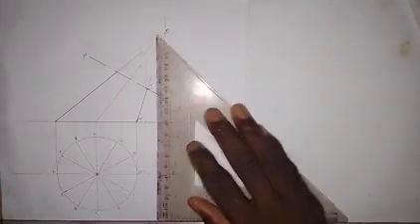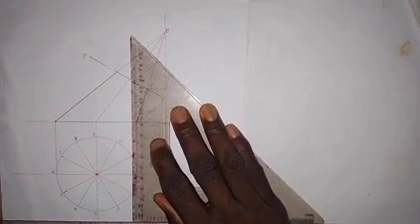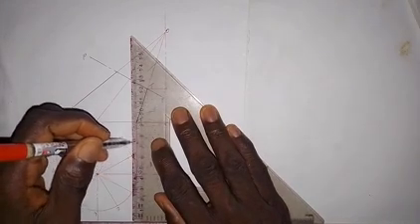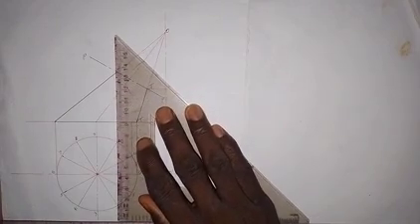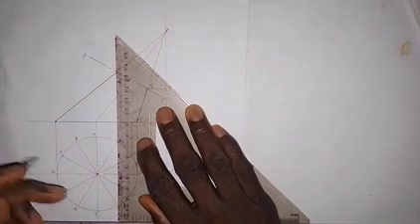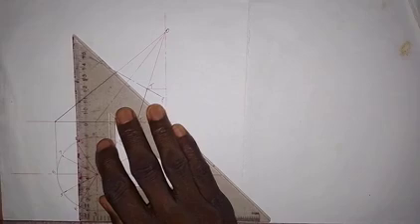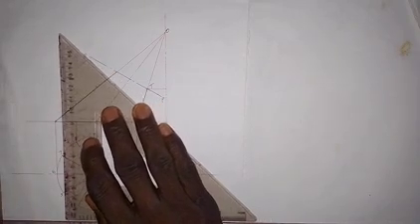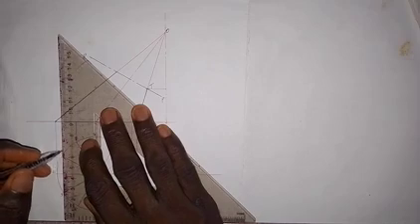From point 11, which is meant for 1 and 11, I draw a vertical line to meet the horizontal line. Then from point 10, which is meant for 2 and 10, I draw a vertical line to meet the horizontal line. I also do the same for 3 and 11, then 4 and 8, drawing from 8, which is meant for both 4 and 8. Then 5 and 7, drawing from 7, which is meant for both 5 and 7.